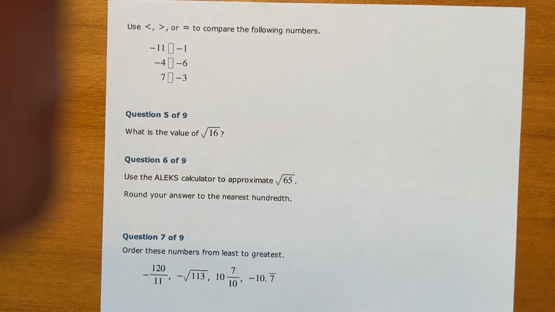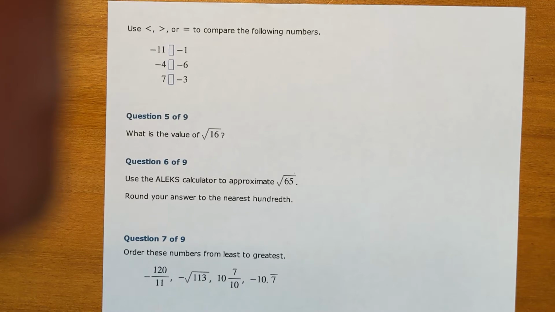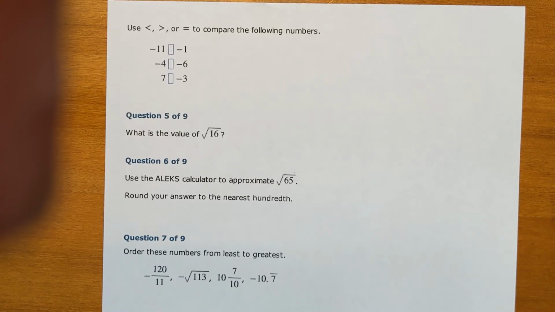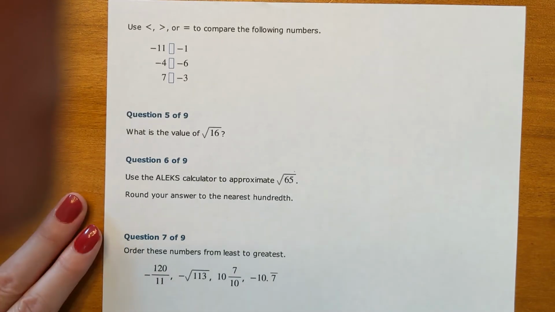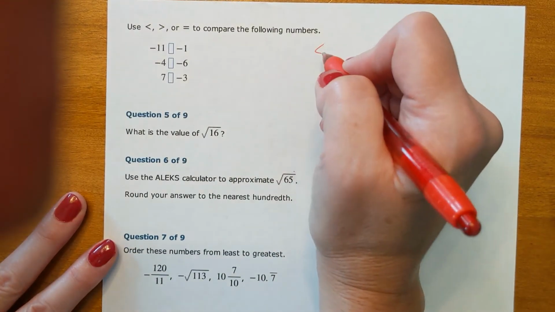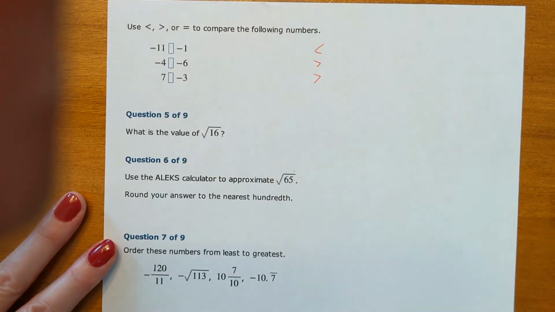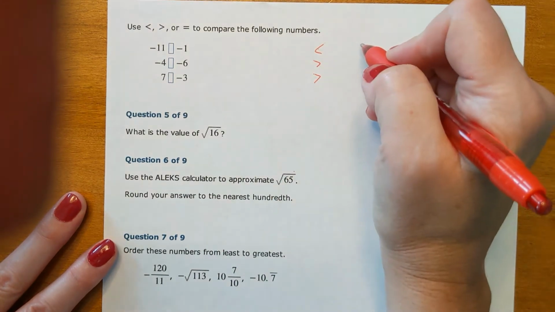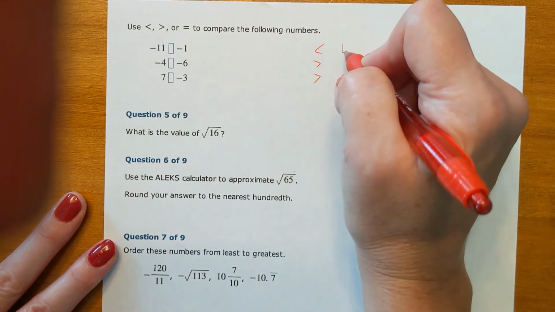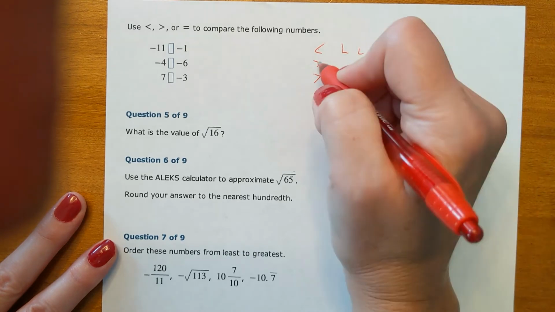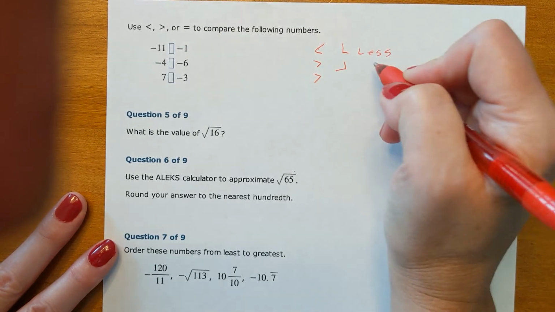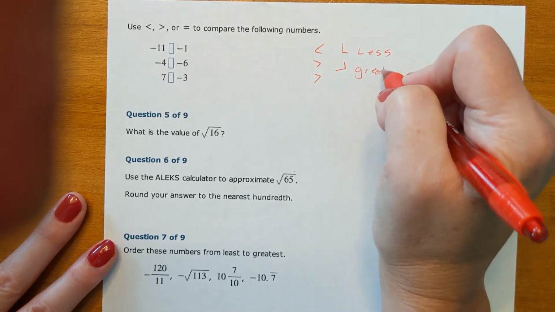On number 4, it says use less than, greater than, or equal to compare the following numbers. Okay, so doing them, for those that like to get the answers really quick, you should have had less than, greater than, and greater than. That's the less than symbol. When you open it up a little bigger, it looks like an L for less than. This, when you open it bigger, it makes a backwards L, or greater than.